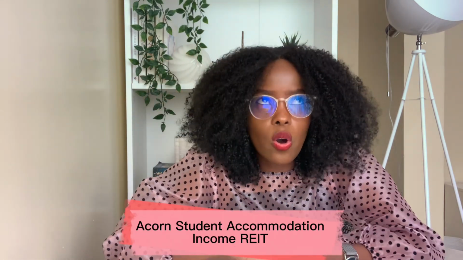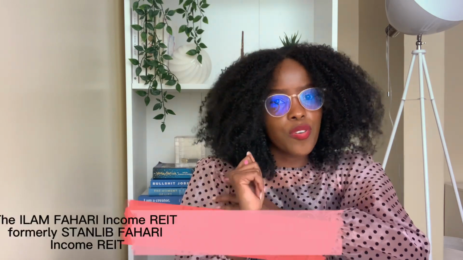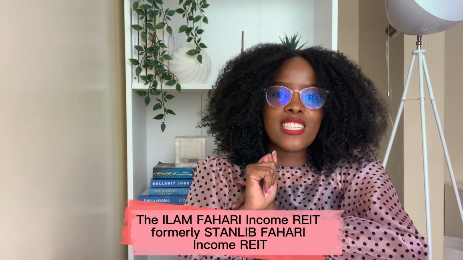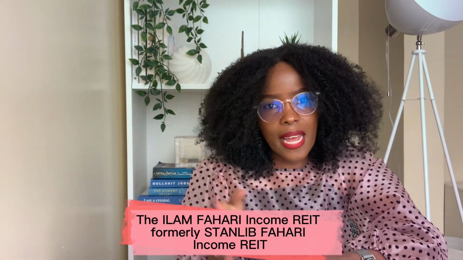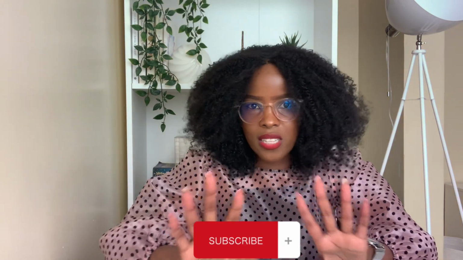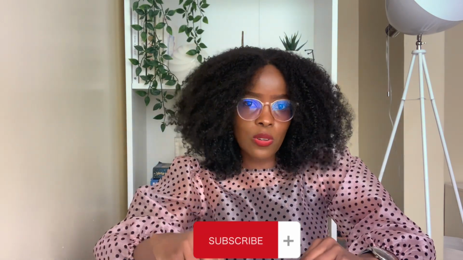And so examples of income REITs in Kenya, we have two examples. Number one, the Acorn Student Accommodation REIT, which is a sister company to the Acorn Student Accommodation D-REIT that I told you is an example of a development REIT in Kenya. And then the second example of an income REIT in Kenya is the Ilam Fahari REIT. It was formerly known as the Stanlib REIT, and we are going to look at the details of all these REITs later. For now, we just want to focus on the types of REITs in Kenya.